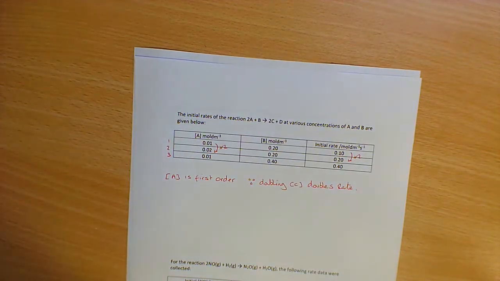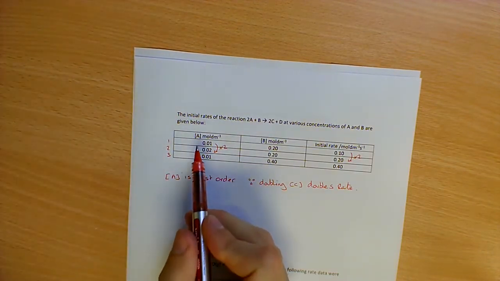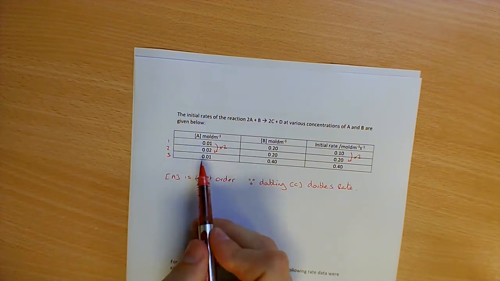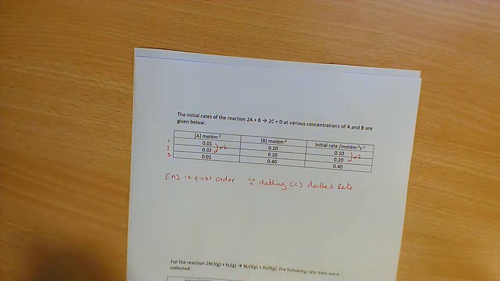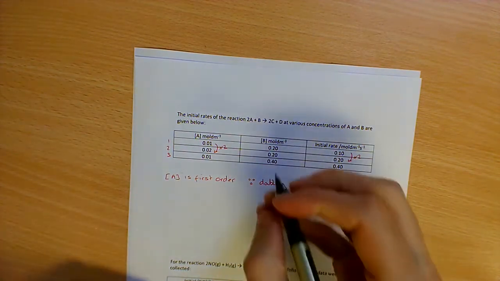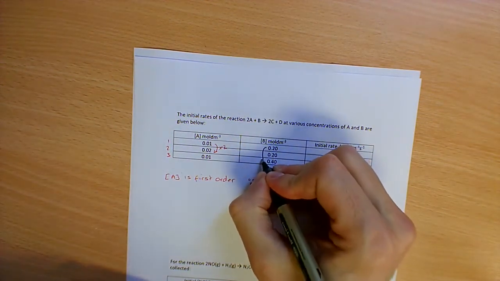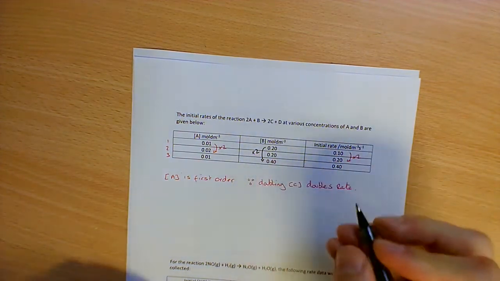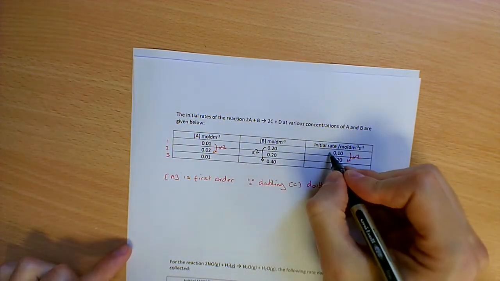So let's have a look at B. In order to work out the order of B, we need to find two experiments where A doesn't change. I'm going to go with 1 and 3, because in experiments 1 and 3, A does not change, but B doubles. And what happens to the rate between 1 and 3?